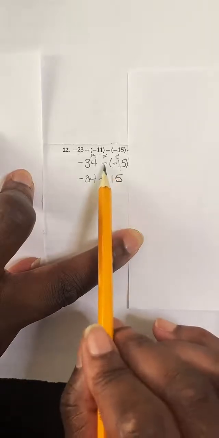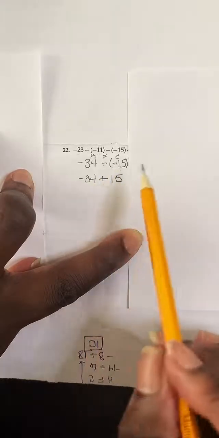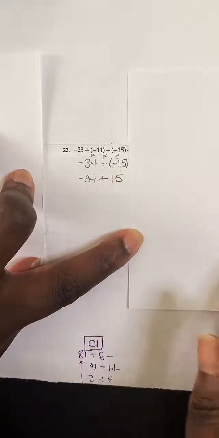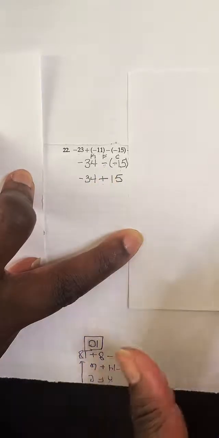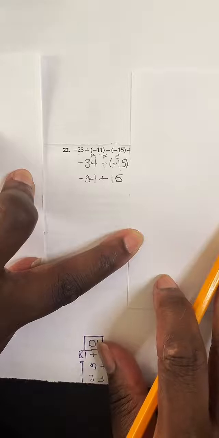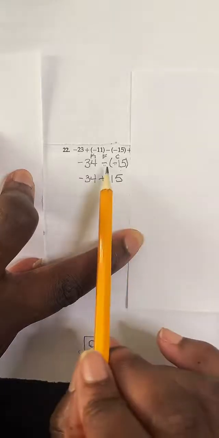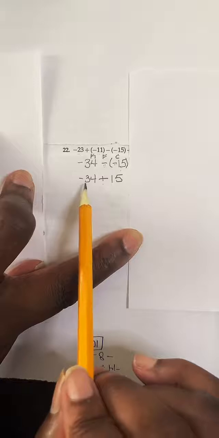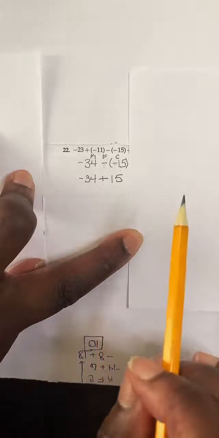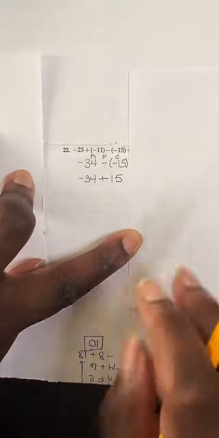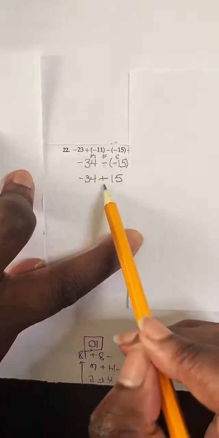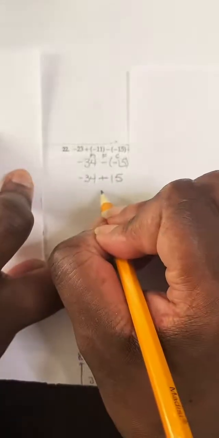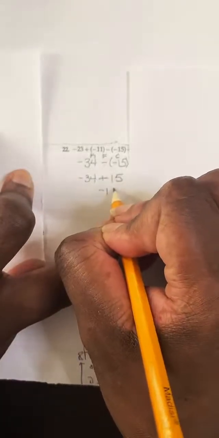For some reason, after we do minus and negative, our brain just doesn't see one of these two negatives. That happens a lot in my classroom. So if you remember, when you minus a negative, it turns positive. So now we can get the appropriate answer. Negative 34 plus 15 will give me negative 19.